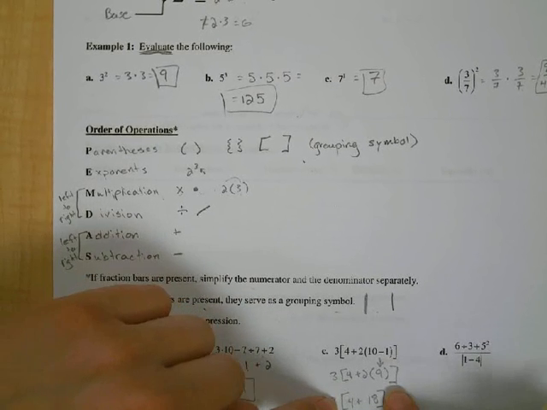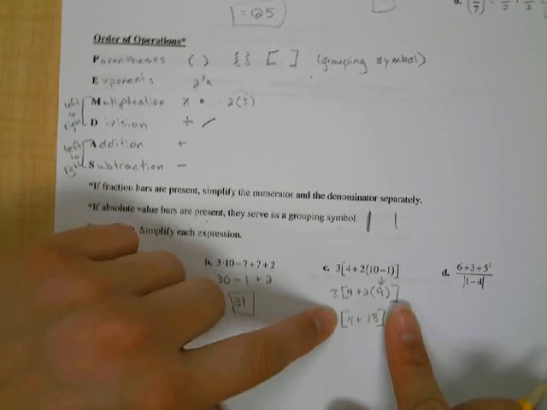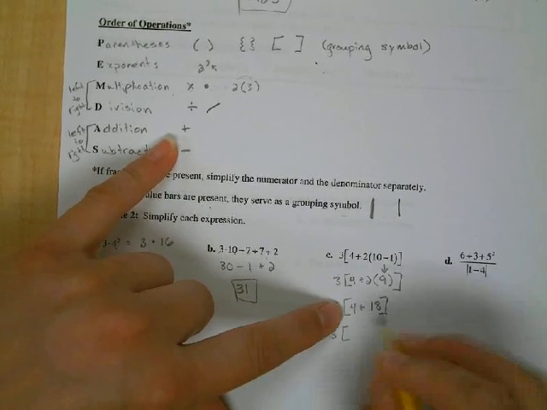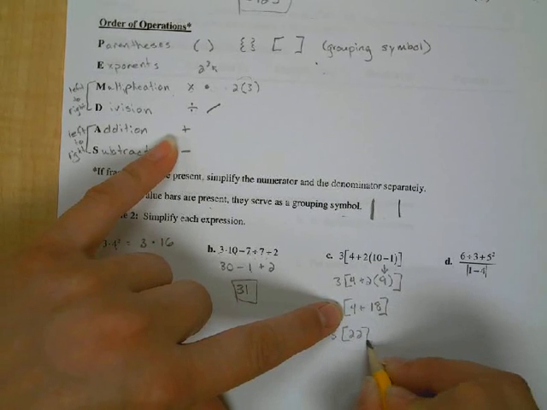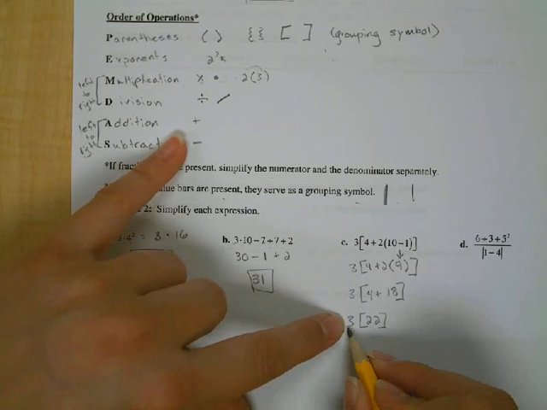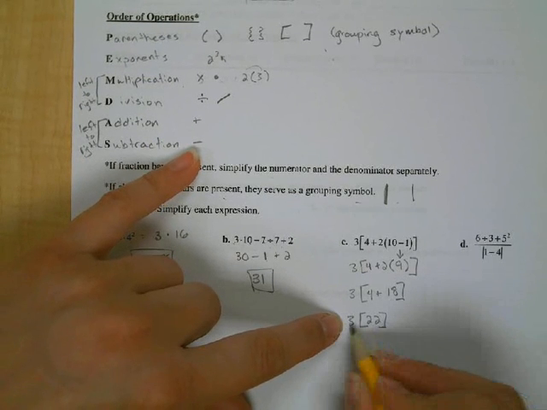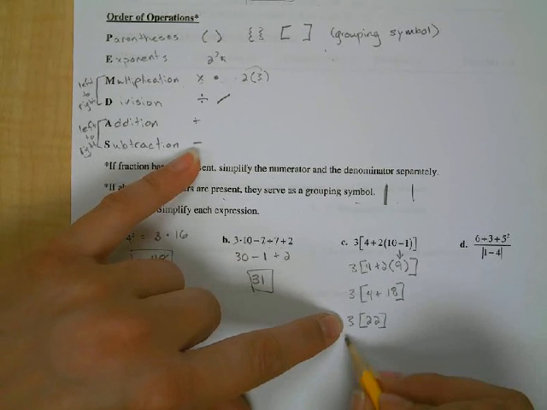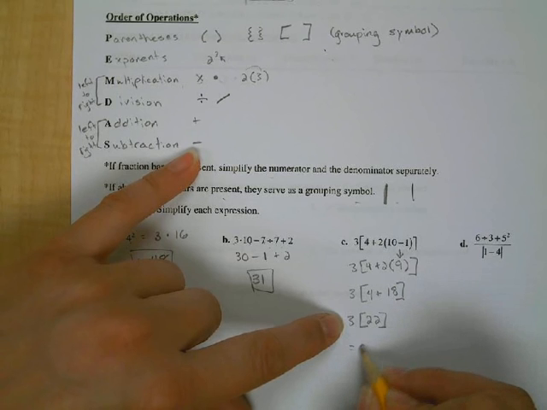The inside of the parentheses has to happen first. So now I've got 4 plus 18, which is 22. And now 3 times 22, because this means multiplication as well. It doesn't matter if it's brackets or parentheses, that means 3 times 22. So 3 times 22 is 66.